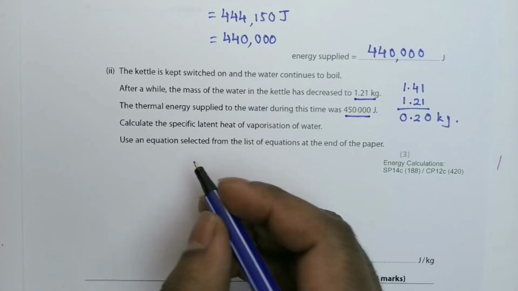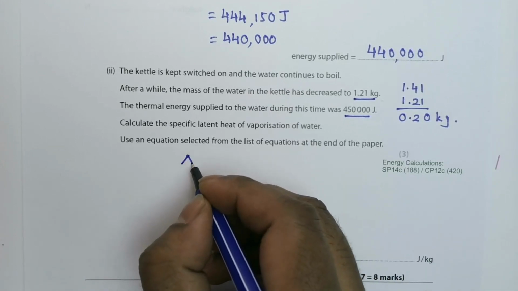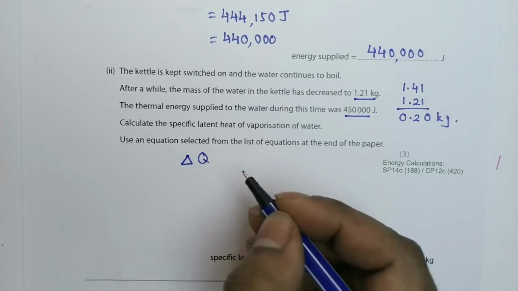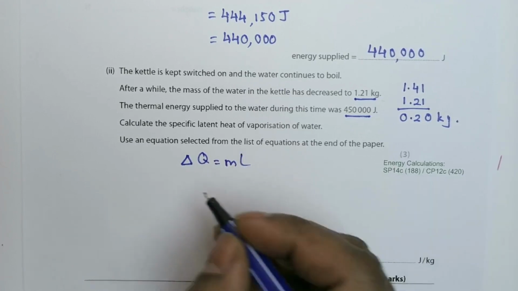So what is the equation that links specific latent heat? The energy involved equals the mass multiplied by the specific latent heat.